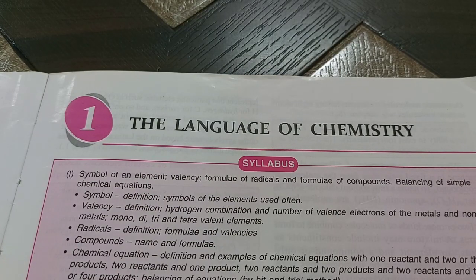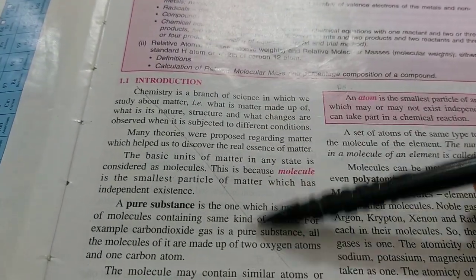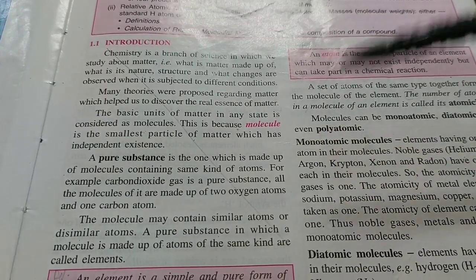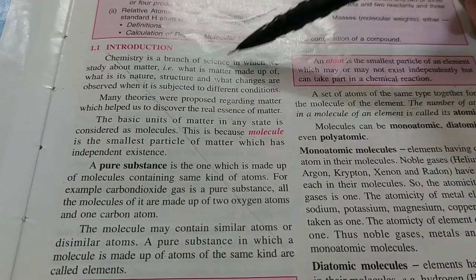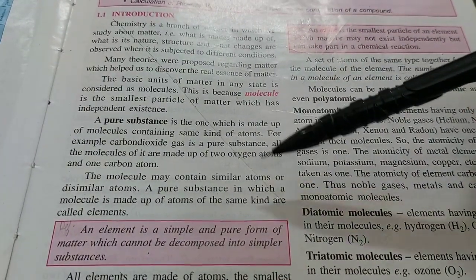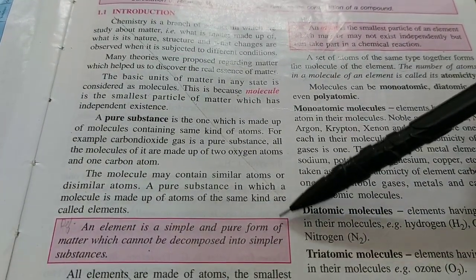Let's study 9th standard ICSE, chapter number 1 of chemistry, the language of chemistry. Introduction. The first 5 paragraphs can be cancelled, they are out of syllabus. However, your school teacher may insist that you should learn the definition of chemistry. In that case, you do that. What is more important is this pink definition of an element.